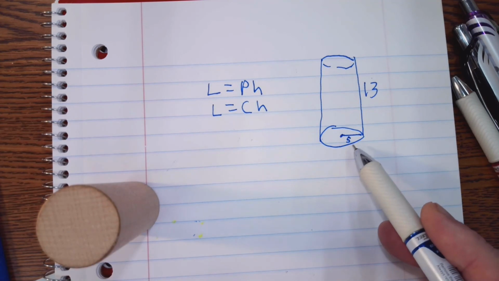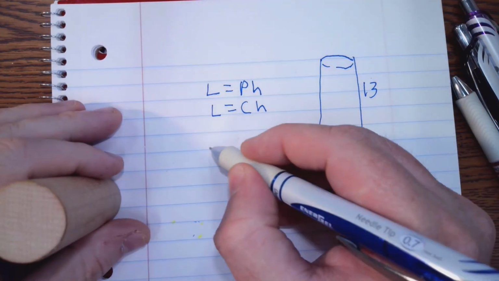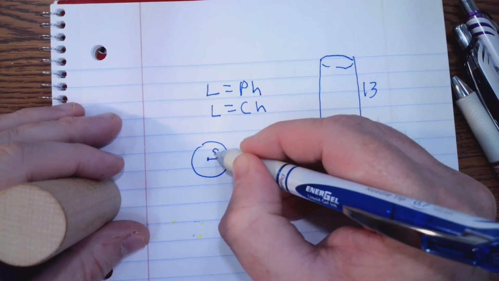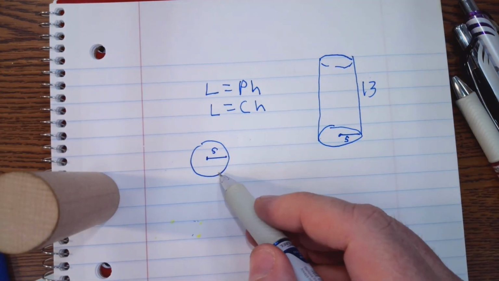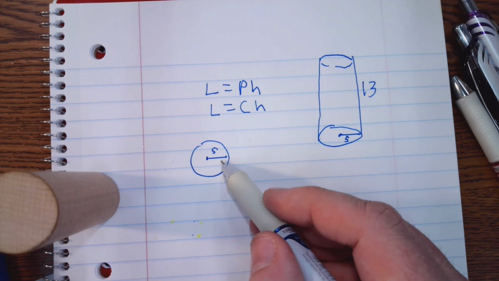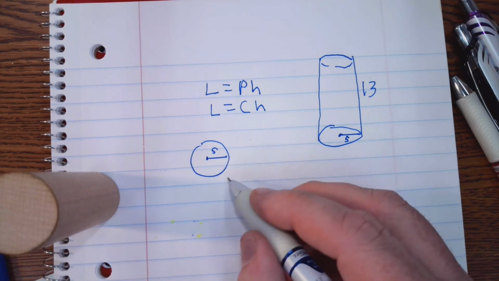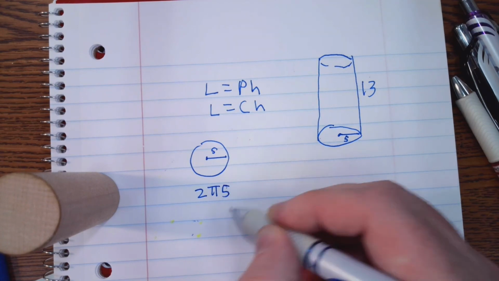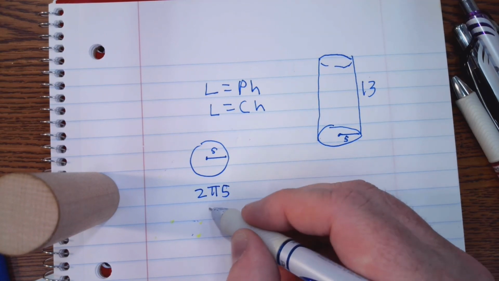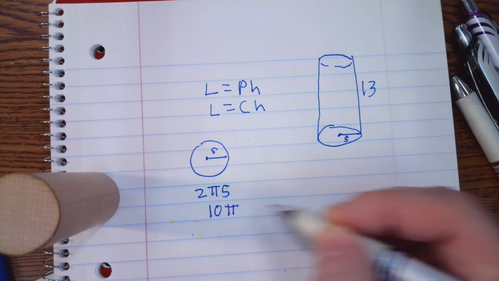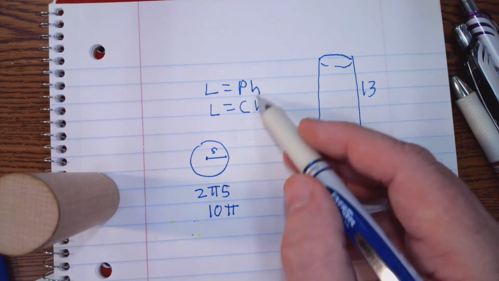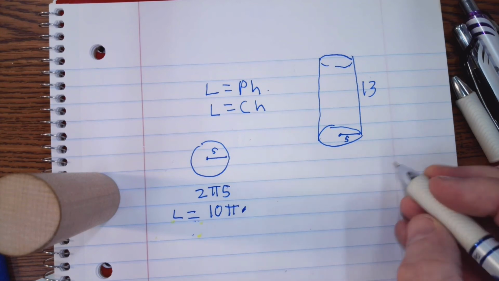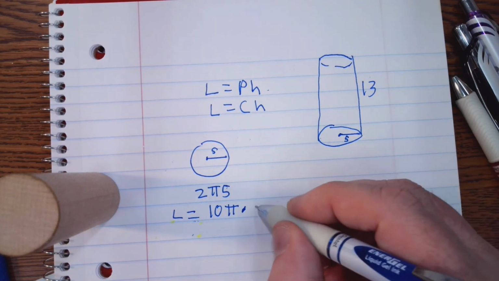To find the lateral area, I need to draw my base. And I need to find the perimeter of this base. In this case, the circumference, which is 2 pi r. So that would be 10 pi. And then I need to multiply it by the height. So L is going to equal 10 pi times 13.